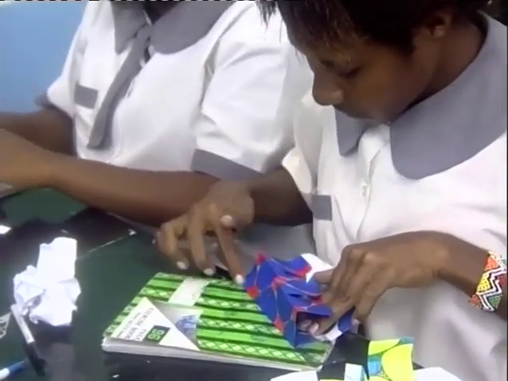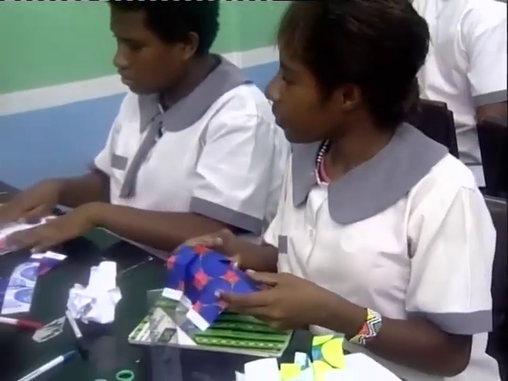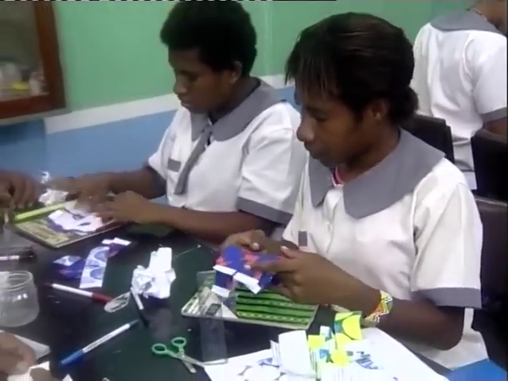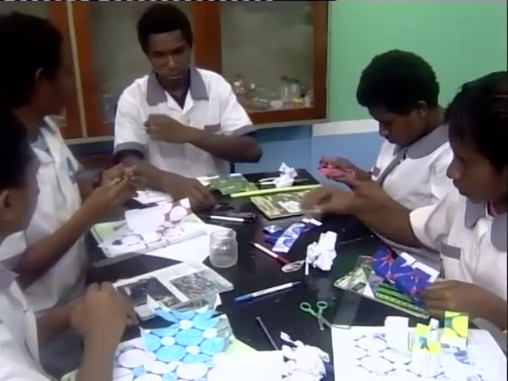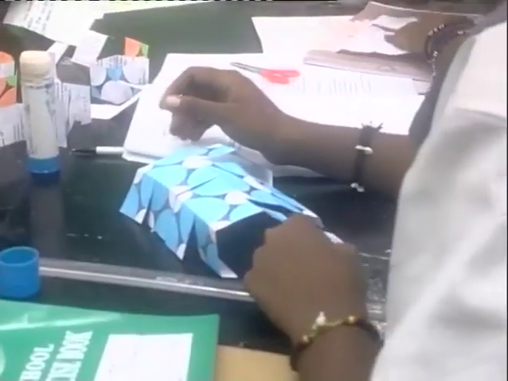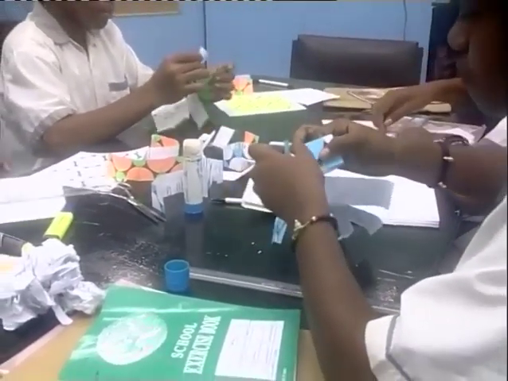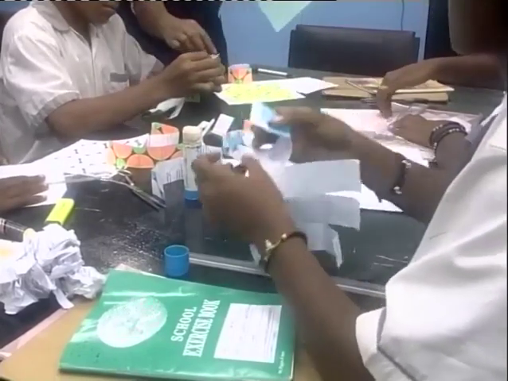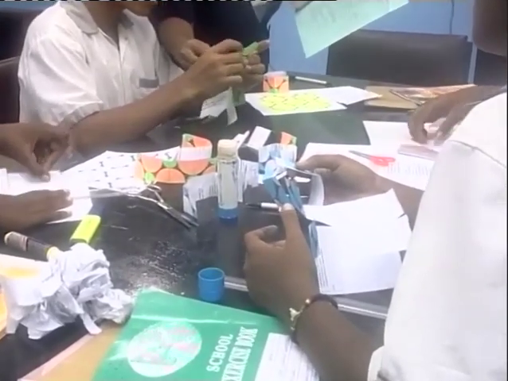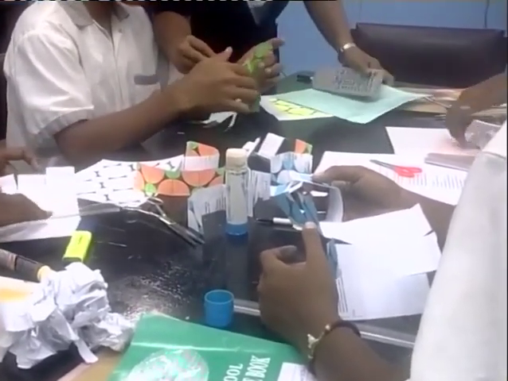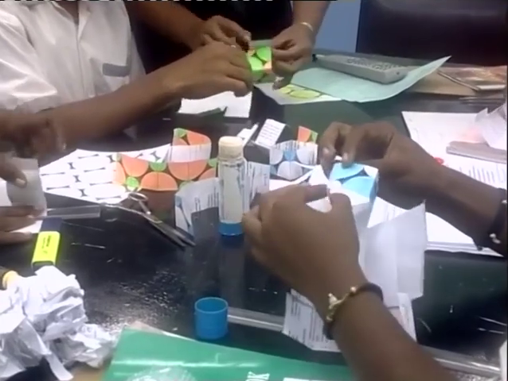You have an overlap there. Make sure that you place the part that you have glued carefully so you don't place it where the overlap is. The overlap should be loose. Where did you glue? Put the glue here. Then this is what you do, you place it here. So this one overlaps, see?